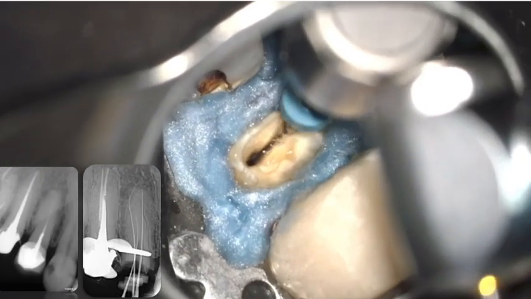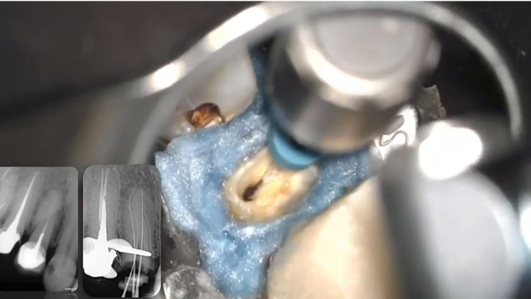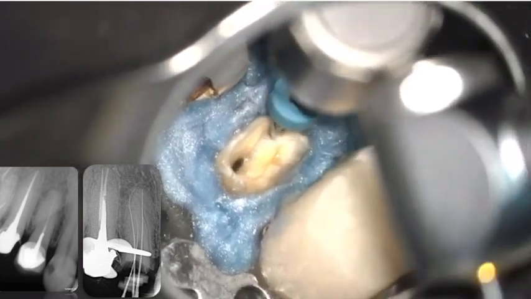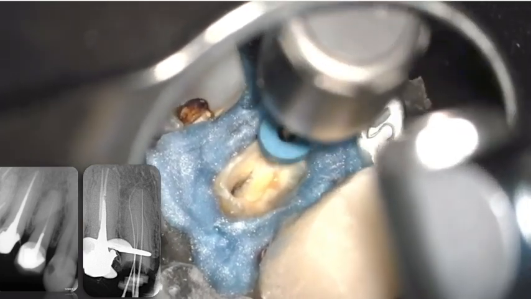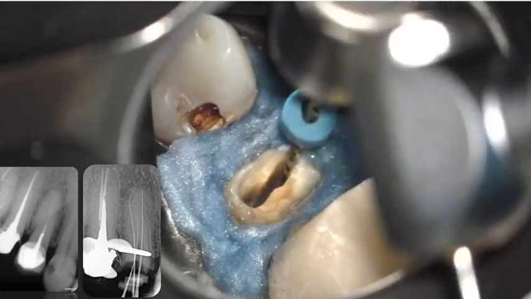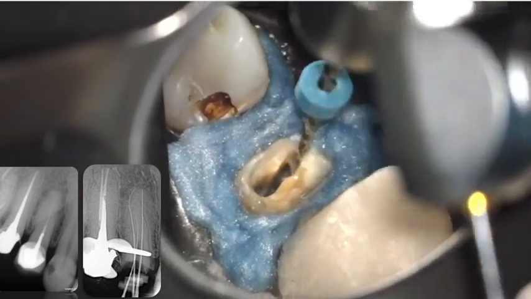Other uncommon case, upper premolars. Here, an upper premolar with a cast post and core. And notice how one of the roots is small. So it is very different from what we see usually. But it's not a problem, we adapt ourselves. Here again, I am using the TwoShape system. This is the TS2 working.